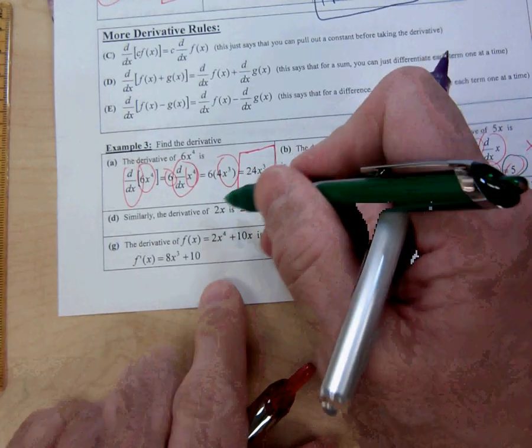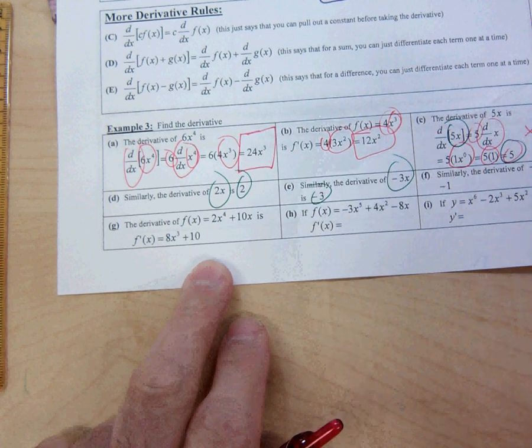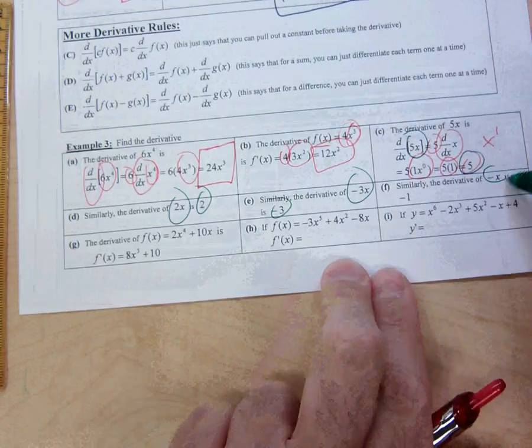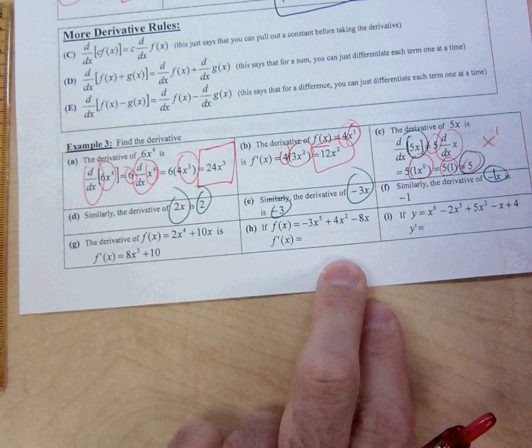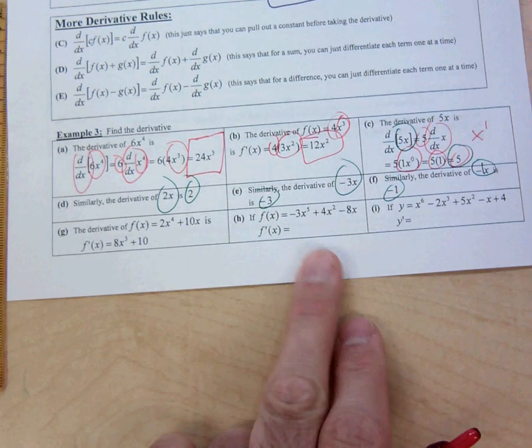So again, what's the derivative of 2x? 2. What's the derivative of negative 3x? Negative 3. What's the derivative of negative x? Well, you can think of that as negative 1x. So what's the derivative of negative 1x? Negative 1. Are you following me on this?